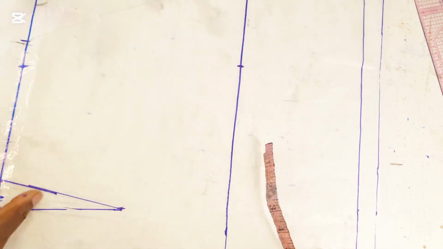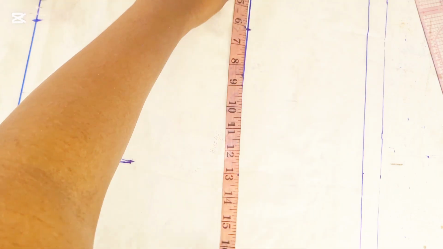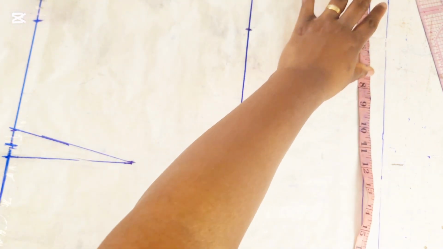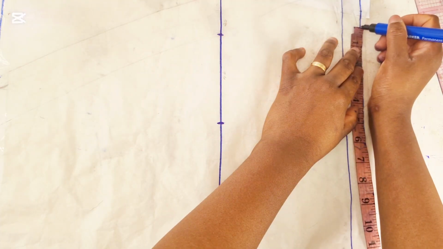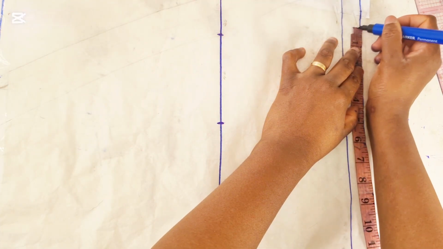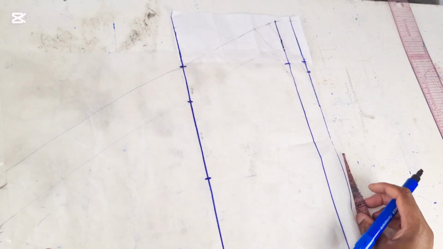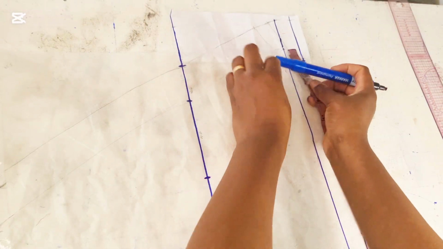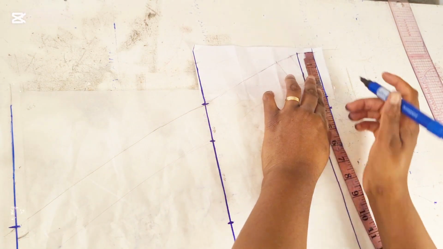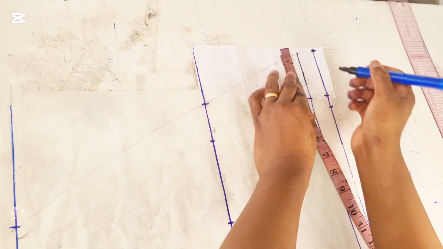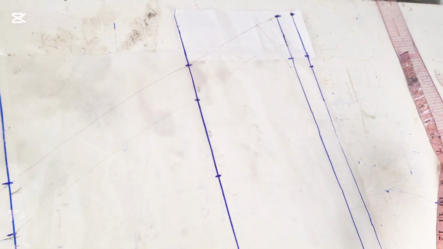Then this same measurement, we're going to place it down to the full length. It's the exact thing. So what I did is just to calculate what I have there, and I place it down on my full length. So this is basically what you're going to do. After placing it on your full length, right now we're going to add an extra 3 inches to the full length because it has an exaggerated waist. So we want to make sure that everything comes out well. So we'll be adding an extra 3 inches.